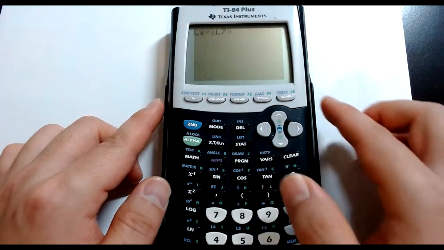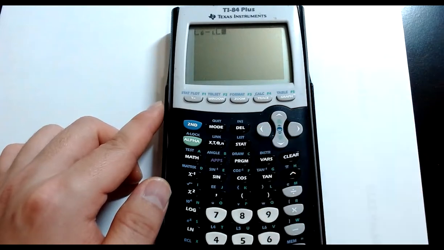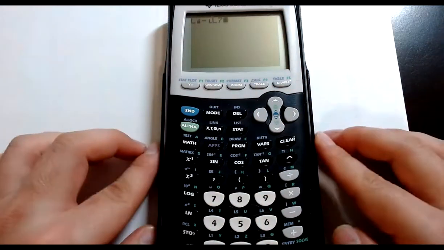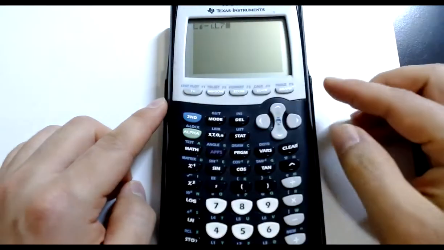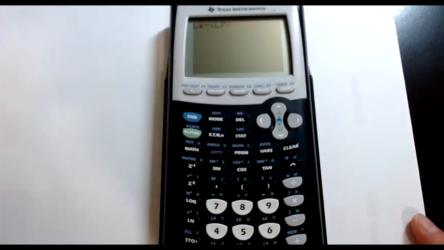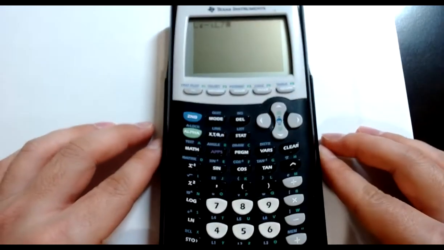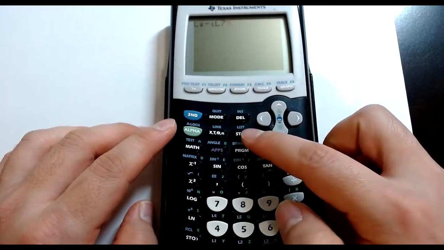So I enter L6 minus L7. It looks like a double L, lowercase L and then uppercase L. That's fine. I don't know why, but when you choose L7 from the list, you get that double L.